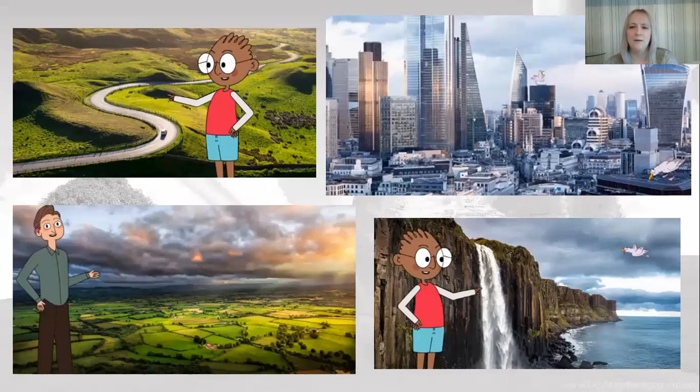Now let's just recap over what we mean by human and physical. Human and physical features go side by side quite often. We see both quite easily and quite quickly in one area at the same time. So it's really important that we get a good understanding of what a human feature is and what a physical feature is. If we look at this picture, we can see we've got this road winding around the countryside and it's passing around all the hills.